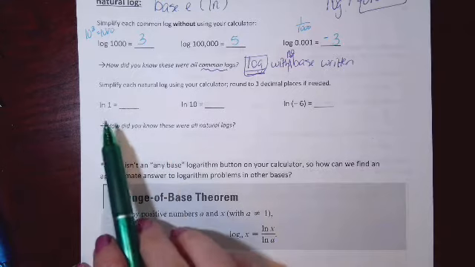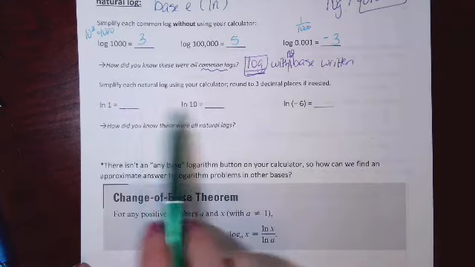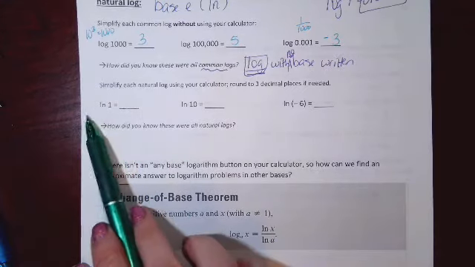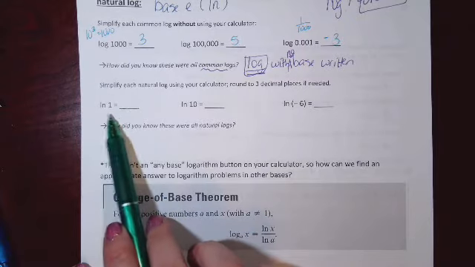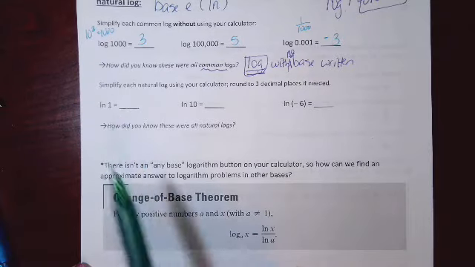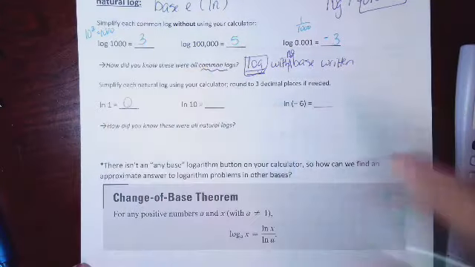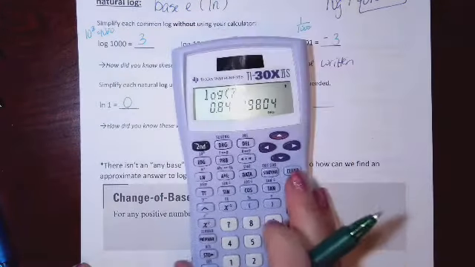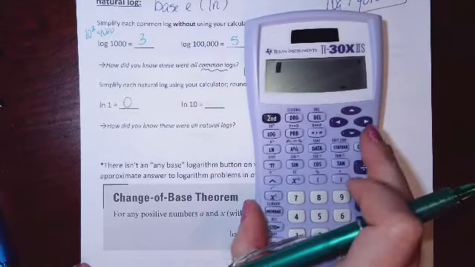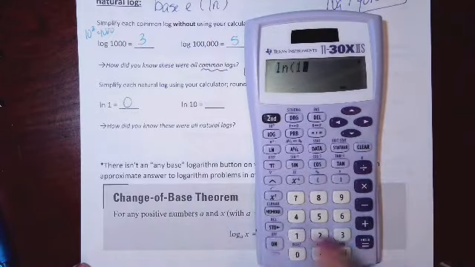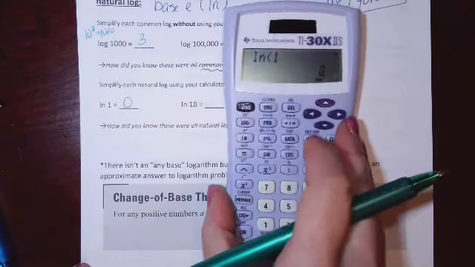Now, these two are going to give us special cases. What is the exponent of anything that gives you 1? So we don't even have to do that in our calculator. The exponent of anything that gives you 1 is 0. If you wanted to do that in your calculator, you absolutely could, just to practice. Natural log of 1 is 0.